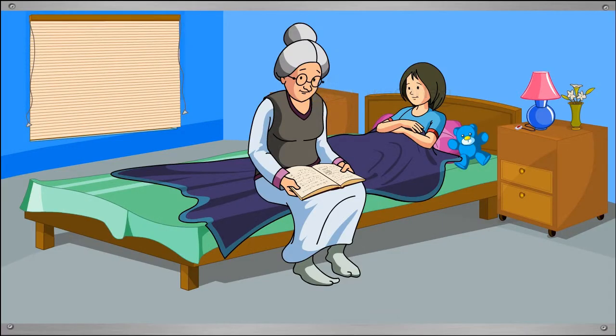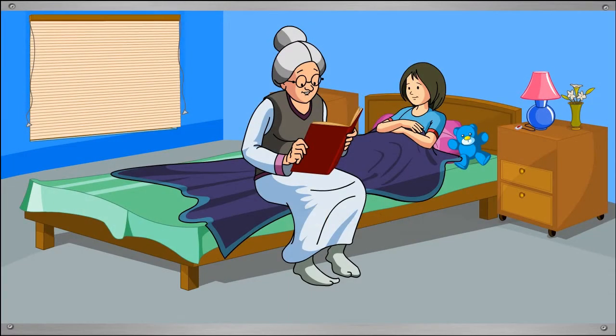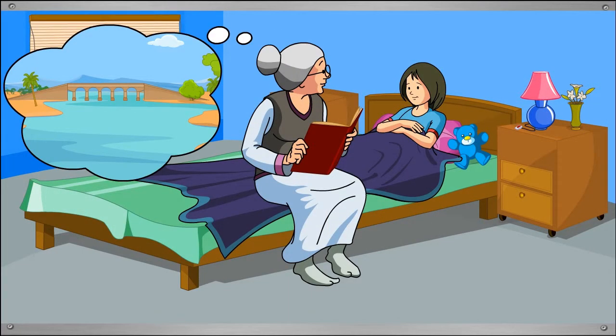Sonal hasn't been able to go out to play as she has high fever. Grandma is narrating a story to her. Let's join them. Let me tell you a story about the Purana Pul, the old bridge of Hyderabad.